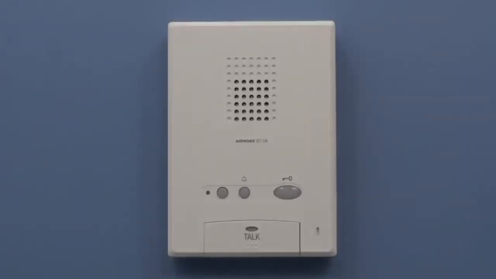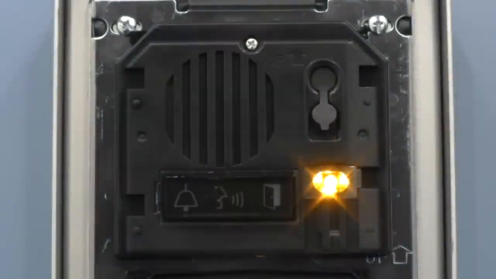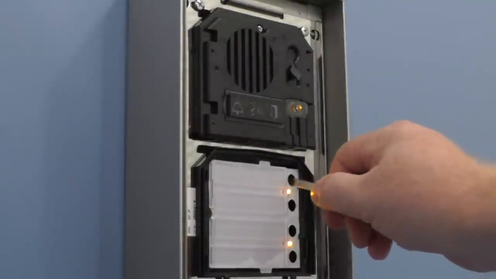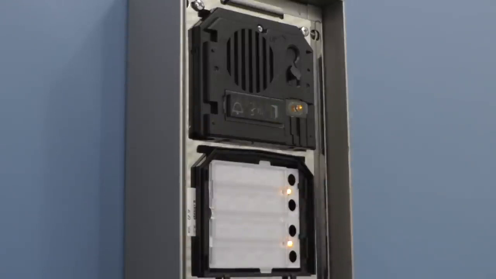At the first apartment station, press and release the talk button. You should now be in two-way Vox communication with the door. Hello, I'm in Department 1. Once communication is established, you will press and release the button on the entrance panel you wish to assign to call that tenant station. This tone indicates that the program was successful.